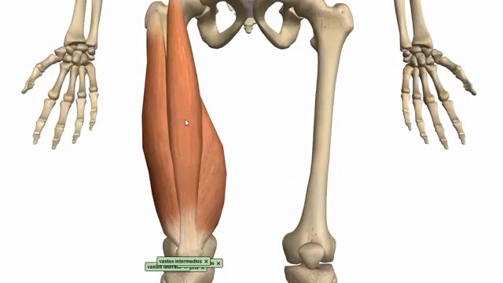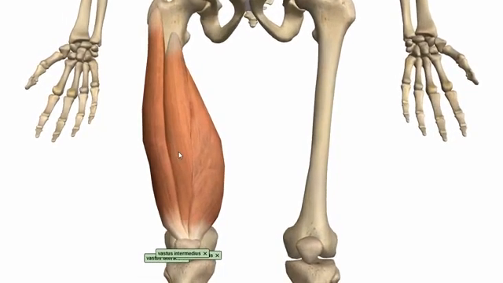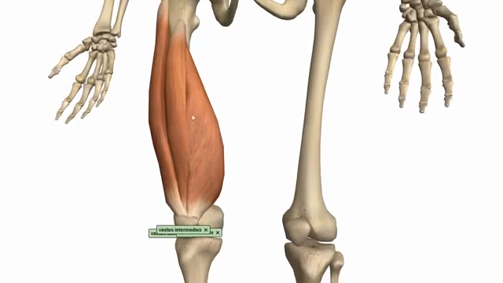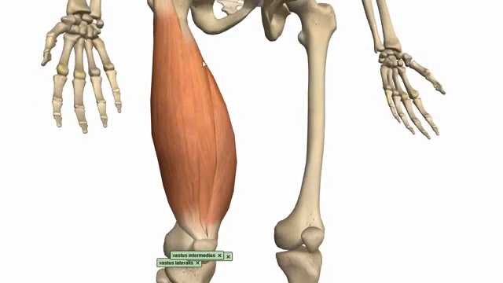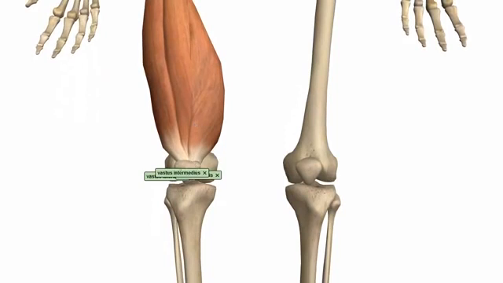Removing the rectus femoris and looking underneath, you can see this muscle here, the vastus intermedius. This lies between the vastus lateralis and the vastus medialis. You can see these muscles have an origin on the femur, and they insert onto the patella via this common quadriceps tendon. So they act to extend the leg at the knee joint. The quadriceps are innervated by the femoral nerve.